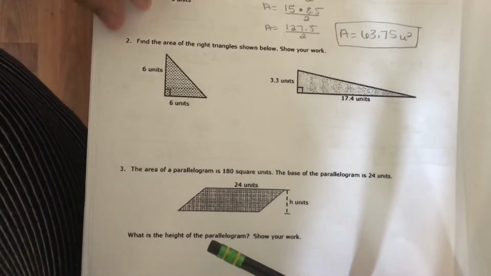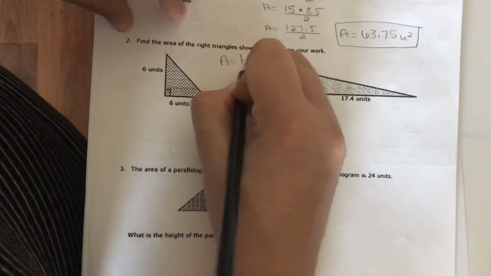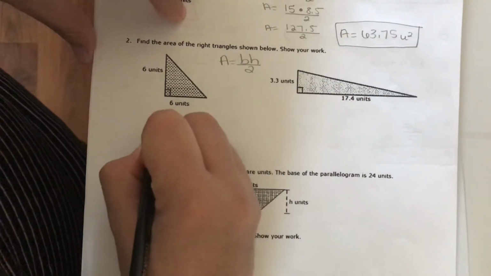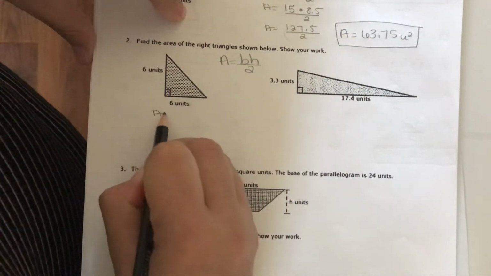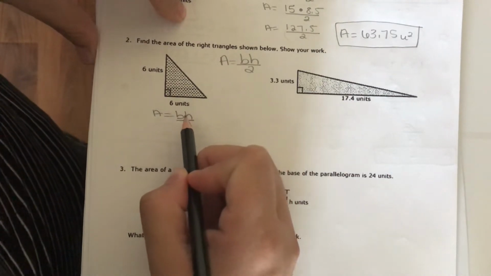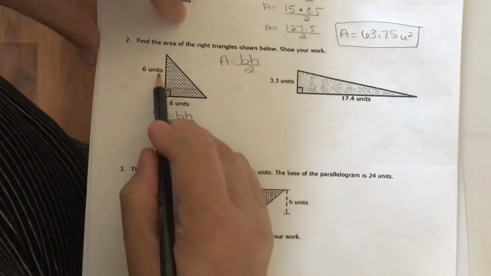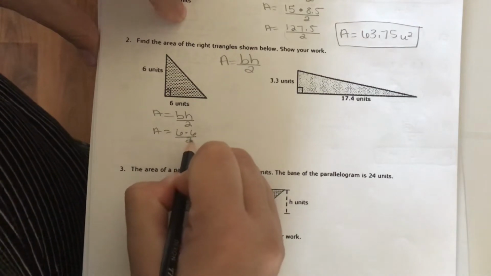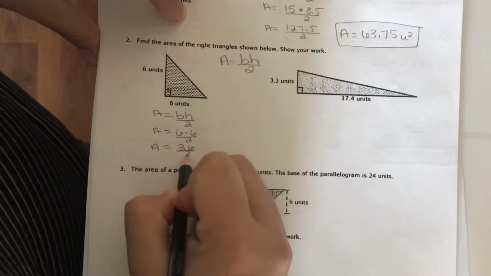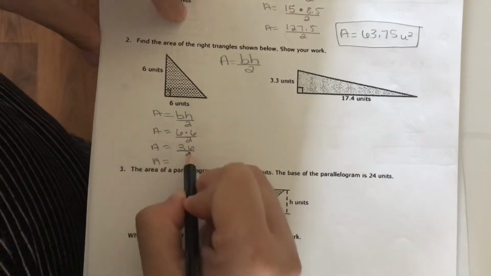Number 2 is kind of like a 2-in-1, but they're both triangles. If you recall, the formula for the area of a triangle was base times height divided by 2. So here we would write our formula again. Area equals base times height divided by 2. Always write your formulas. It's very important. So if you notice, my base is 6 and my height is also 6. Now you should know what 6 times 6 is. And then we divide by 2.